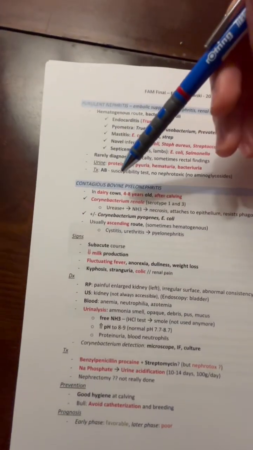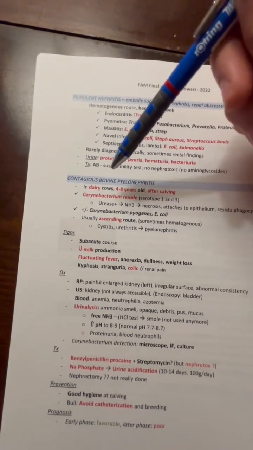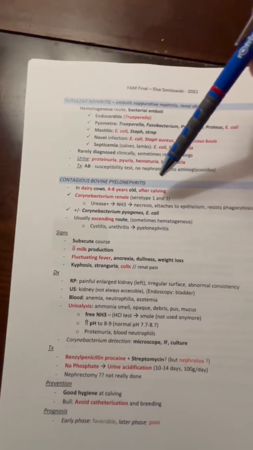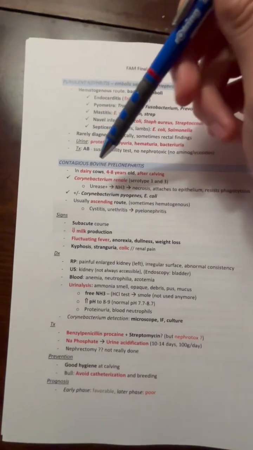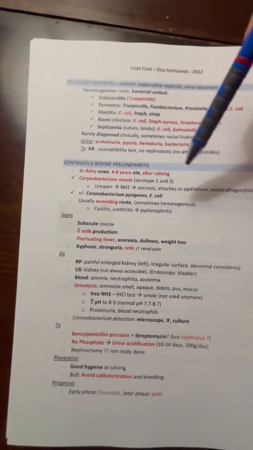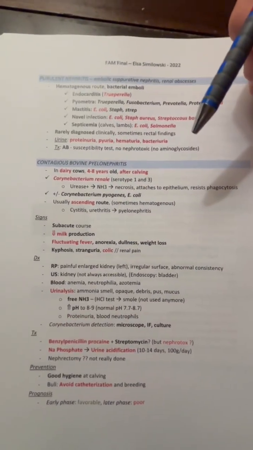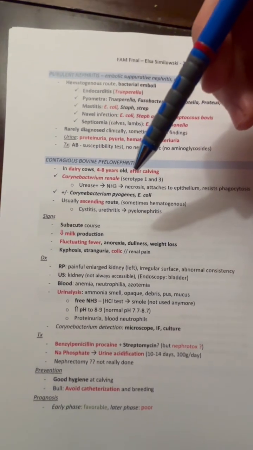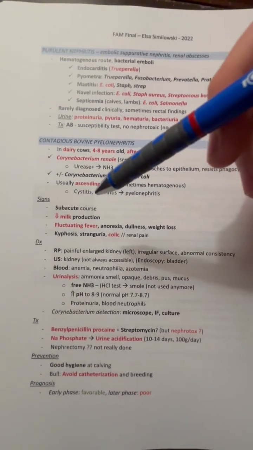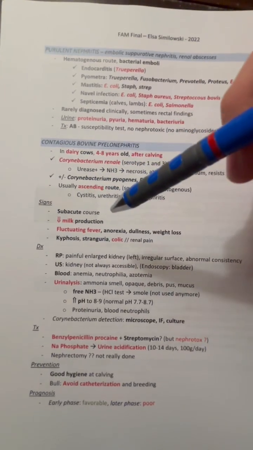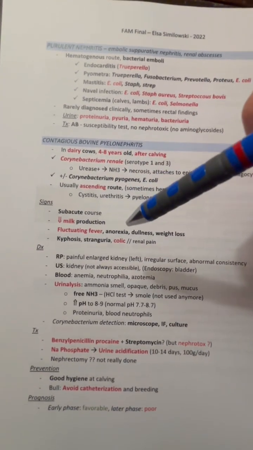In contagious bovine pyelonephritis, it happens in dairy cows around 4 to 8 years old, especially after calving. It's caused by Corynebacterium renale, serotype 1 and 3. These get into the kidney usually through the ascending route. The signs are usually subacute. You can see decreased milk production and fluctuating fever and colic.